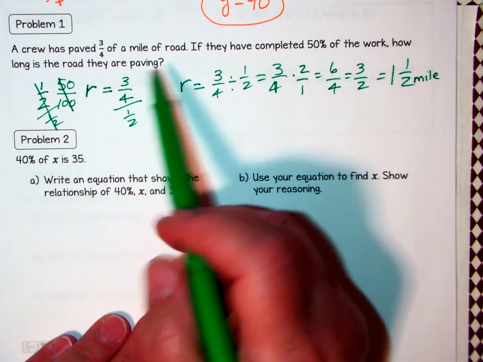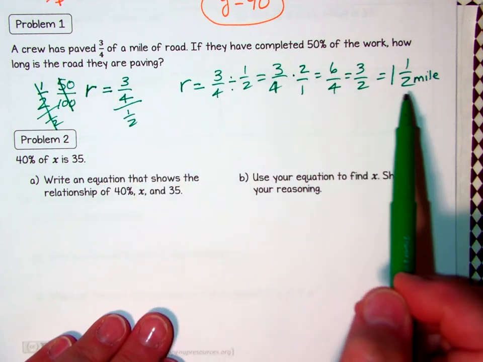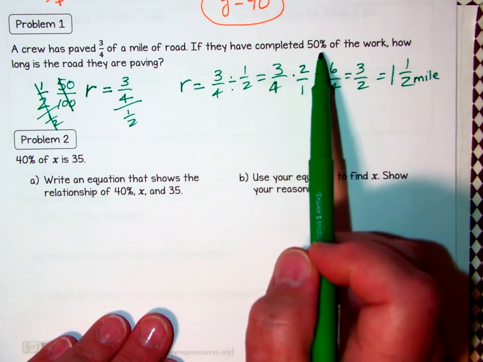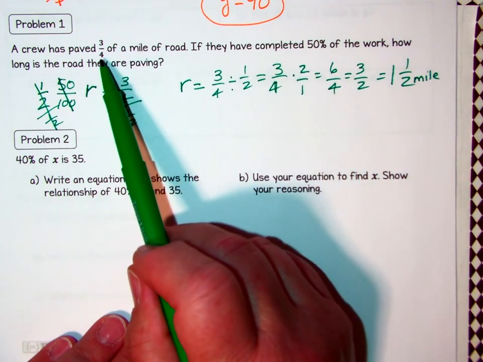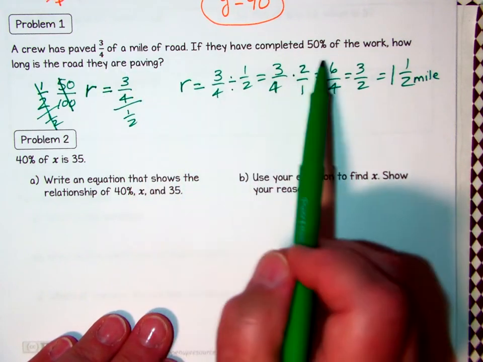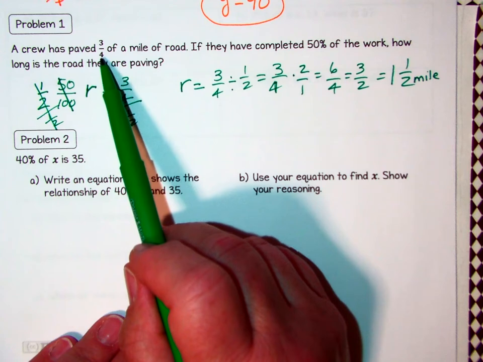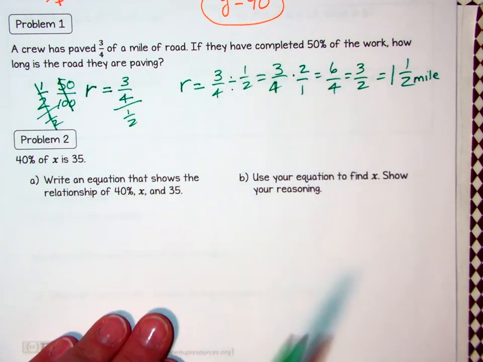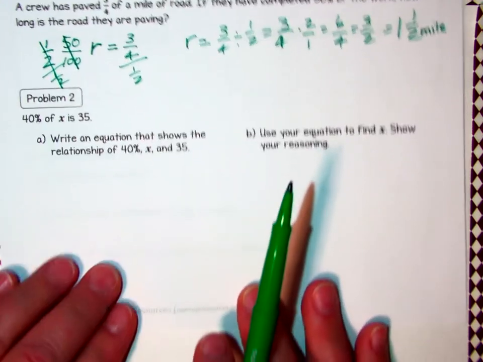Some of you might have just, without even writing the equation and going through all this, just thought, well, if 50% of the road is 3/4 of a mile, then the whole road is going to be twice that, and 2 times 3/4 is 1.5. So some of you could have just done this mentally. All right, problem 2.